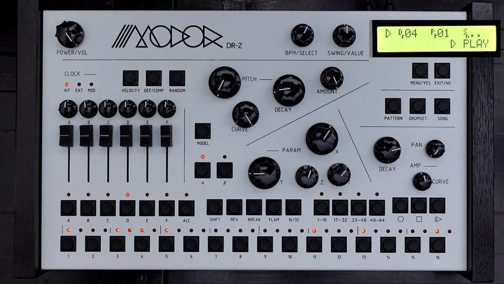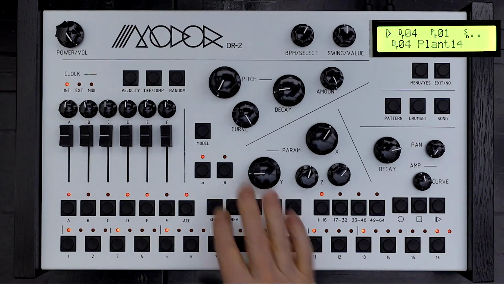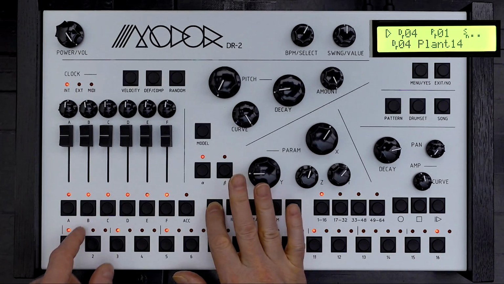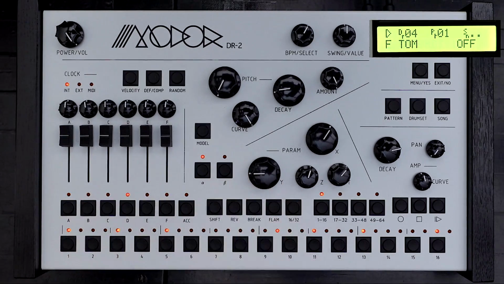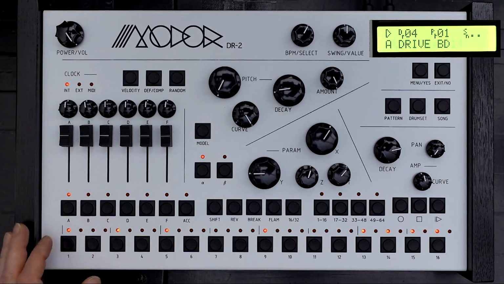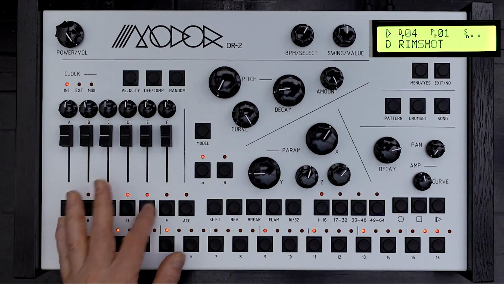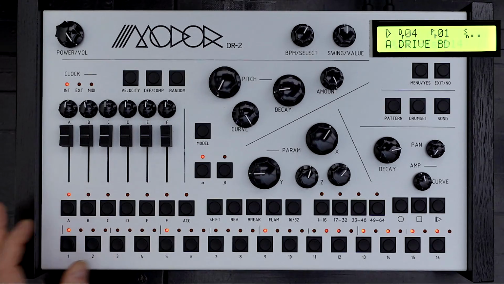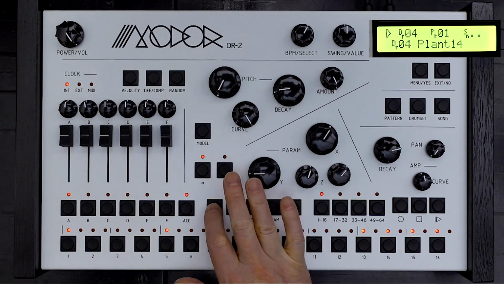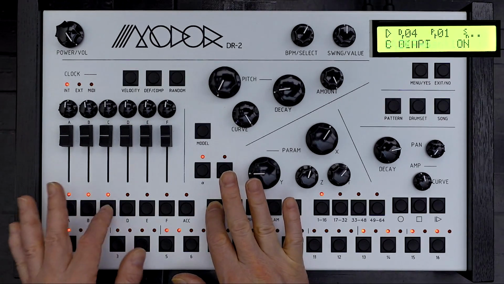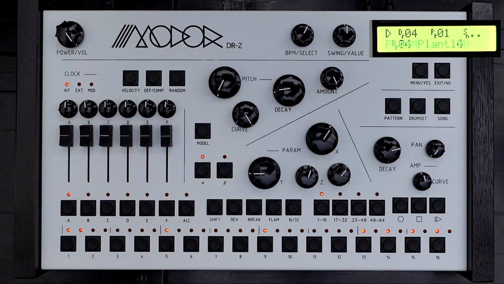Let's say, happily playing this, you want to mute some parts. Hold the shift button, press the part. The LED still shows what channel you're currently on. Shift to unmute.